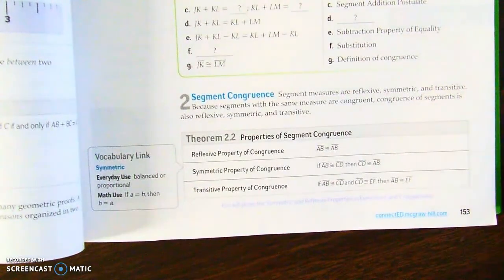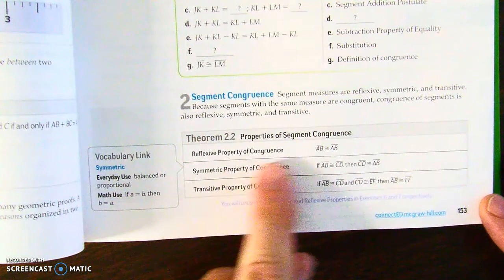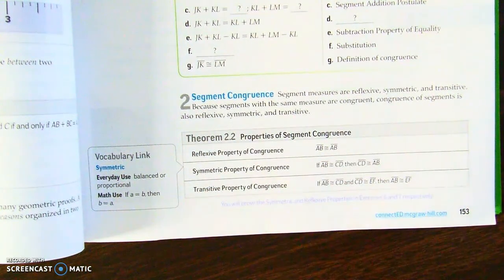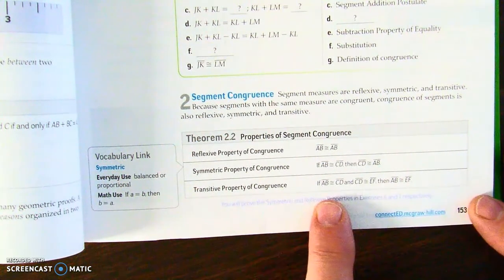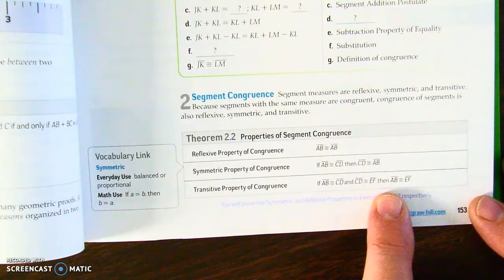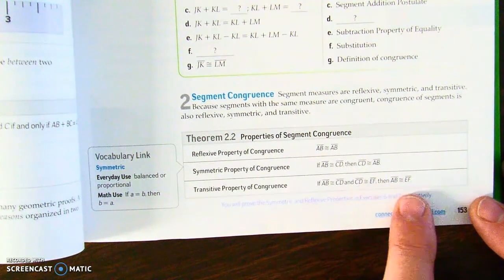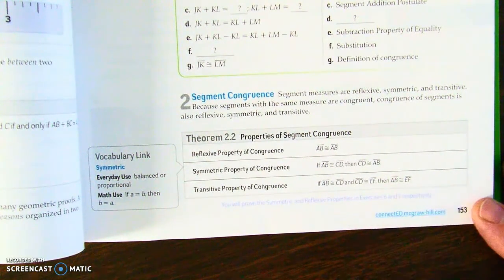Refer to this one specific down here that we talked about: the reflexive property of congruence, where it equals itself; the symmetric property, where it switches spots; and the transitive property, which is three items, and because the first and second and the second and the third are the same, that means the first and the third are also equal.